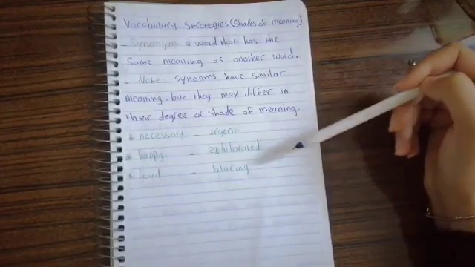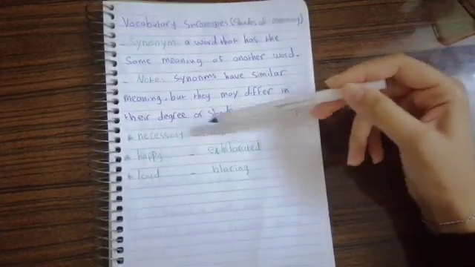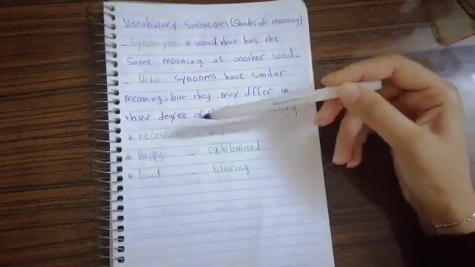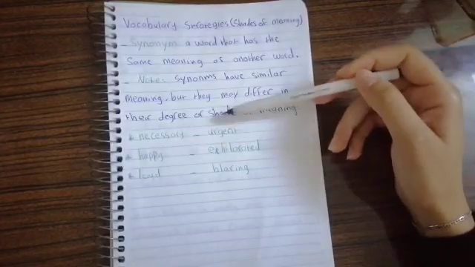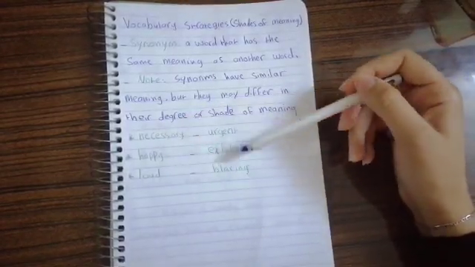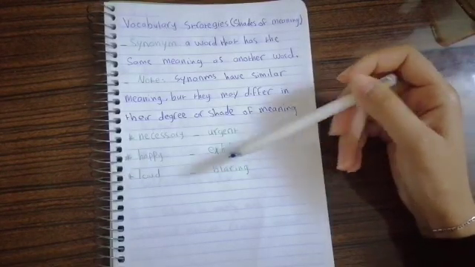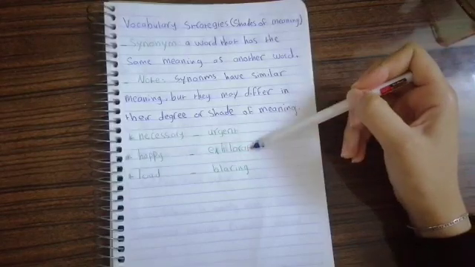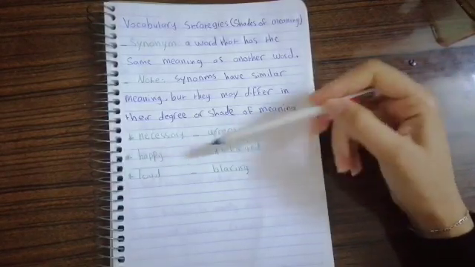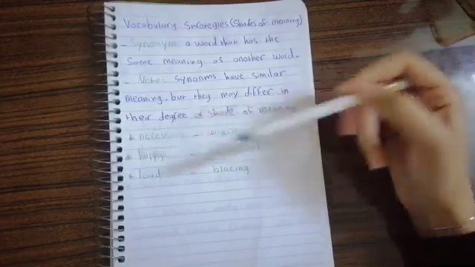Let's look at these three examples. We have necessary and urgent. Both of these words have the same meaning, but they differ in the degree or shade of the meaning. Necessary is something important, but urgent is something extremely important. Same thing for happy and exhilarated. Happy and exhilarated means like very excited, very happy. So it differs in the degree.